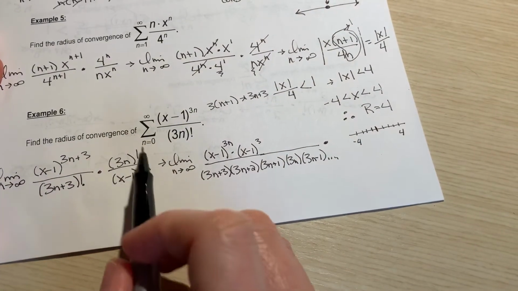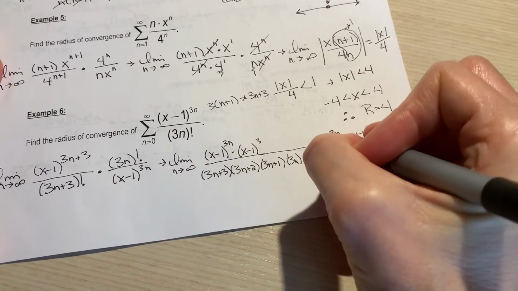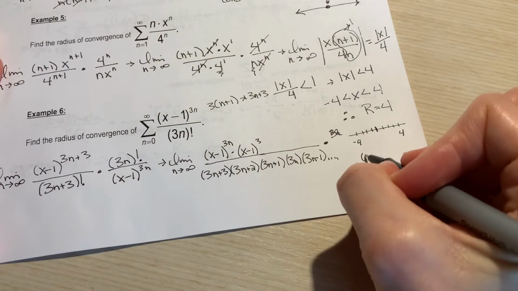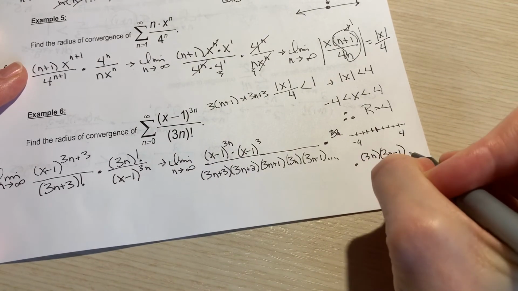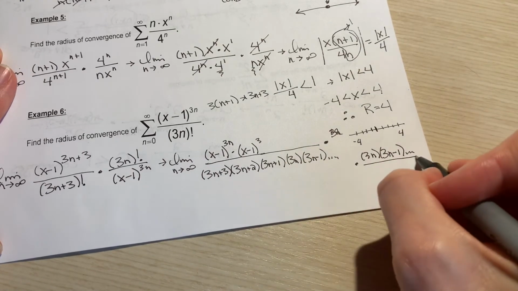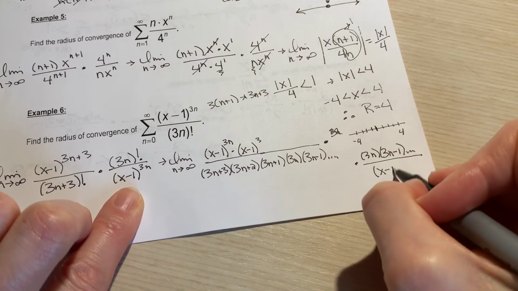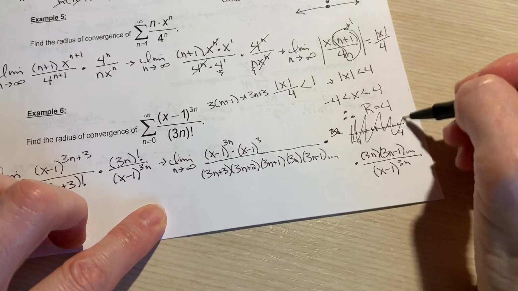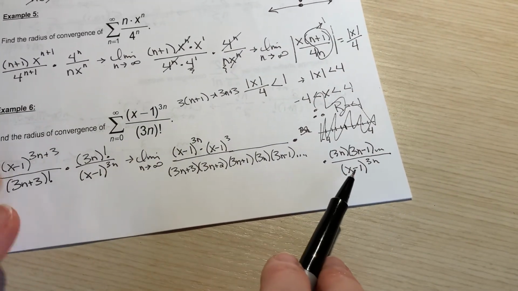Times, this is going to be 3n, I'm going to put it over here, times, so 3n factorial is going to be 3n, 3n minus 1, dot, dot, dot, over this, I'm just going to leave x minus 1 to the 3n. So this is from our last problem, ignore that. So this is my fraction that I'm multiplying.